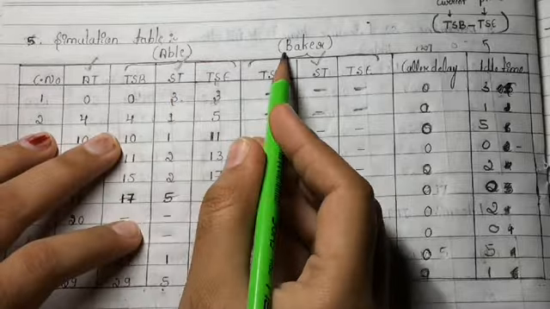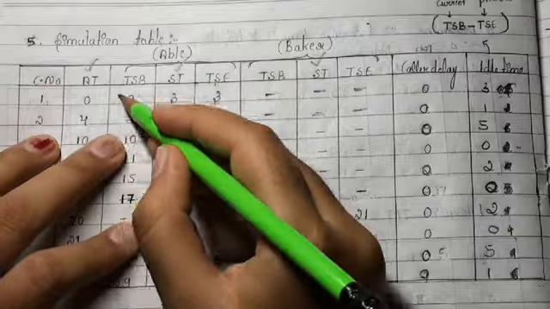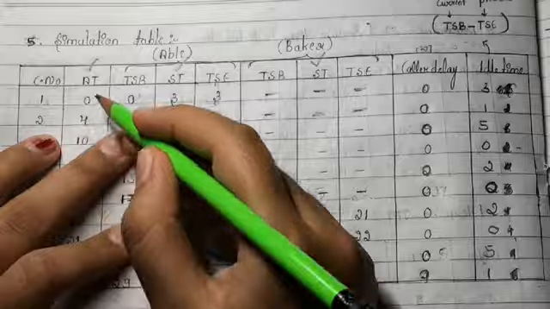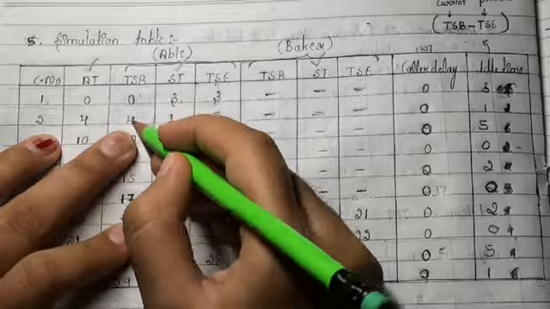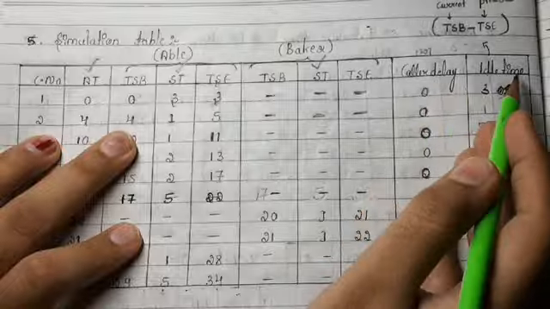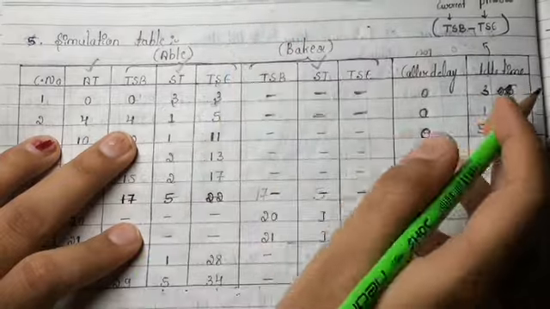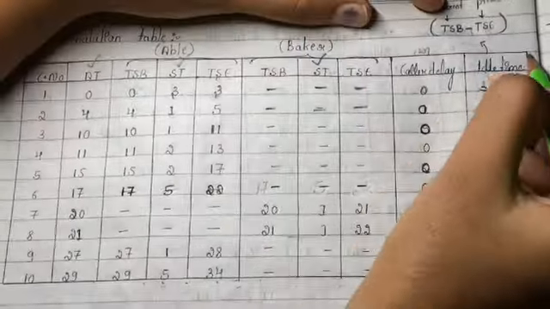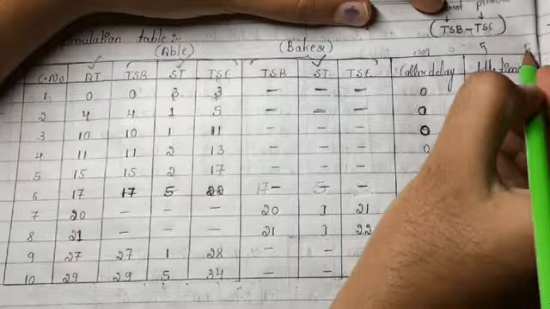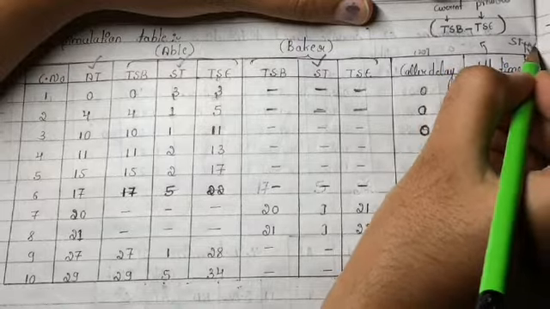The second customer will not go to the Baker, so dash here, and caller delay, the second customer will not wait as he arrives at 4, the time service begins at 4 only, so we are writing caller delay as 0, and idle time can be calculated using the formula, and you can add one more column, that is time spent in the system. For this time spent in the system, just use the formula, that is service time plus waiting time.